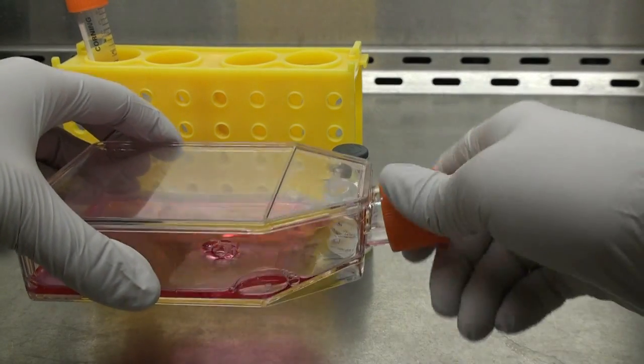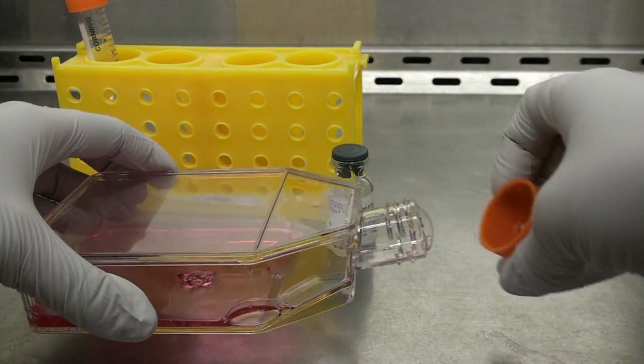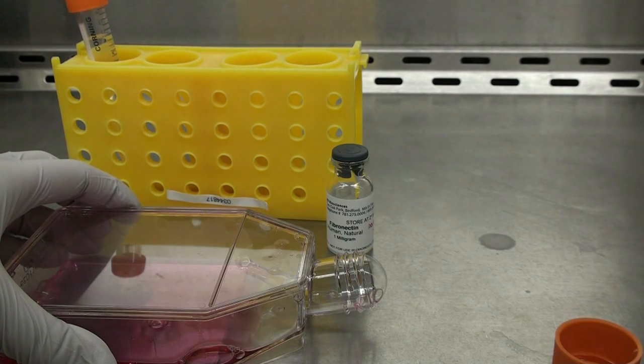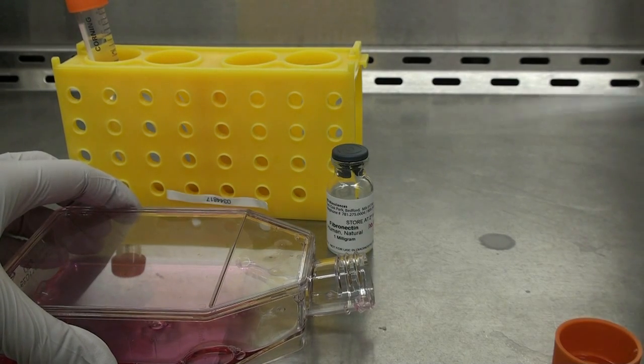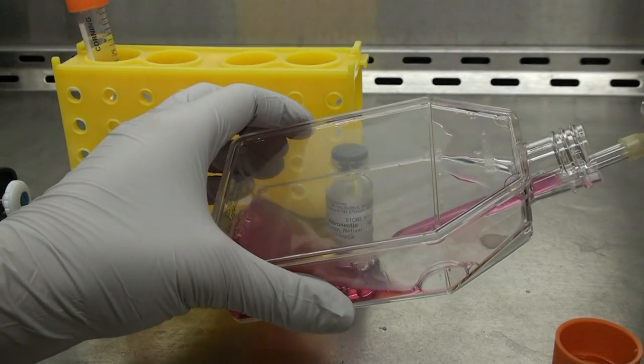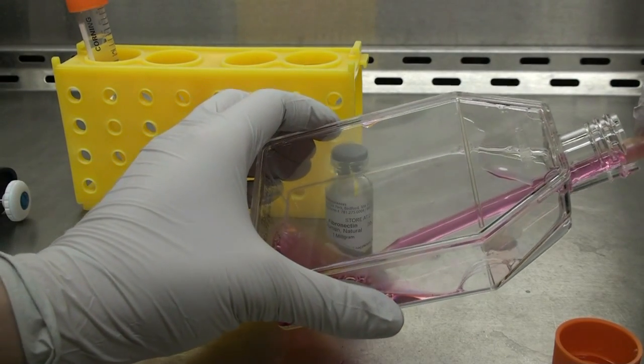We will show you the procedure to detach cells from a culture flask and plate on the gel surface. First, we will aspirate all the cell media from the T75 culture flask.